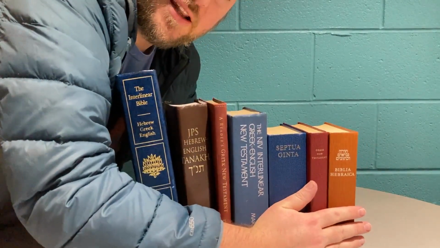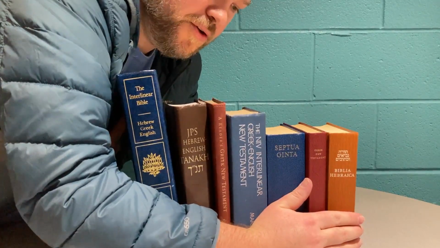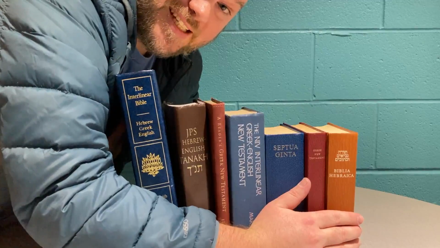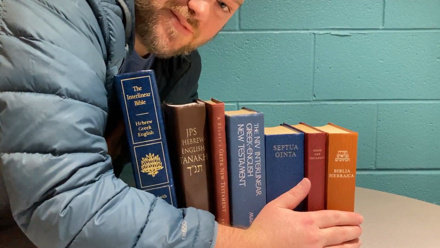And we're fortunate that a lot of these resources, if you buy used or search around, you can get them for an affordable price.